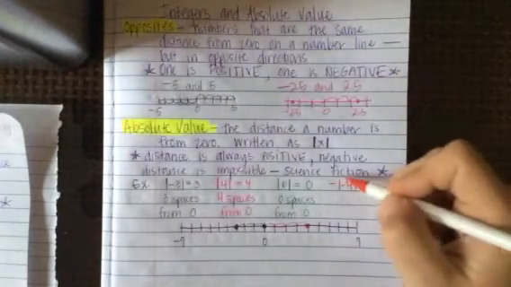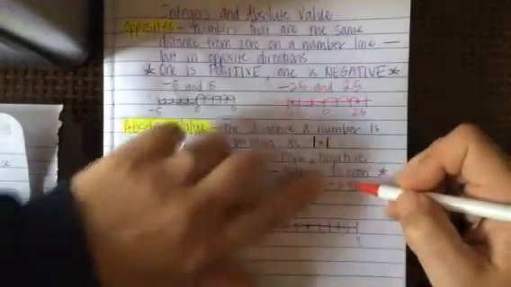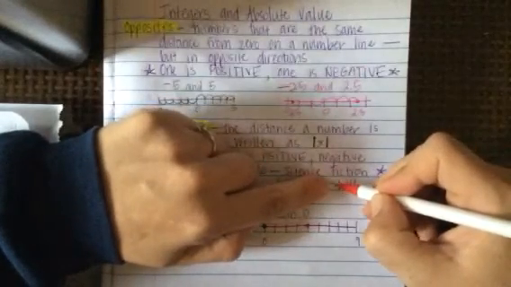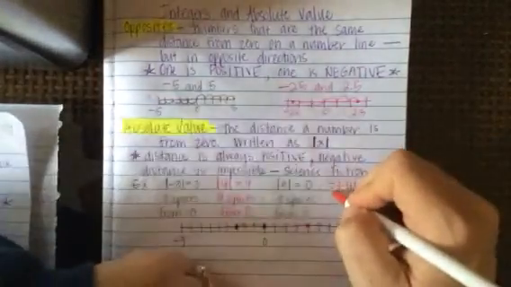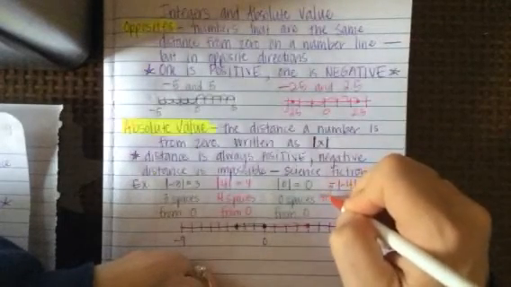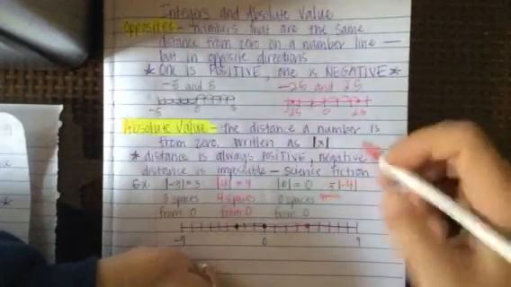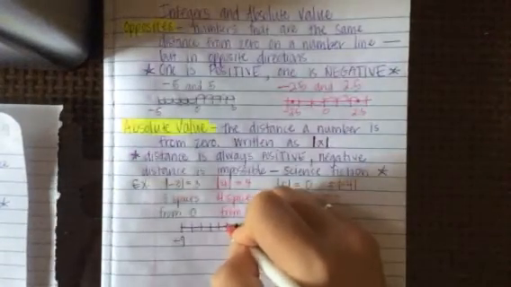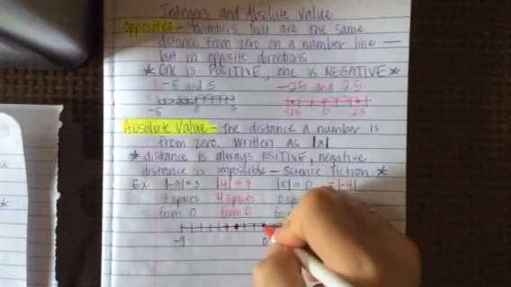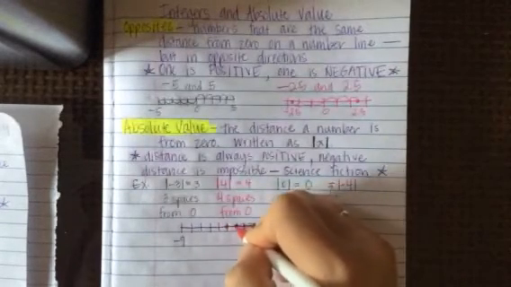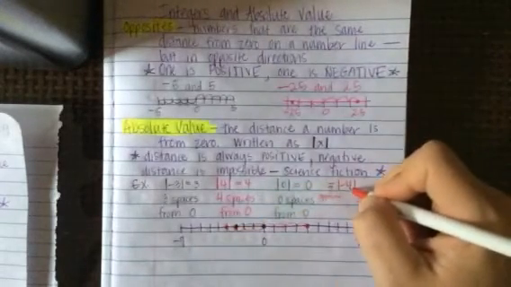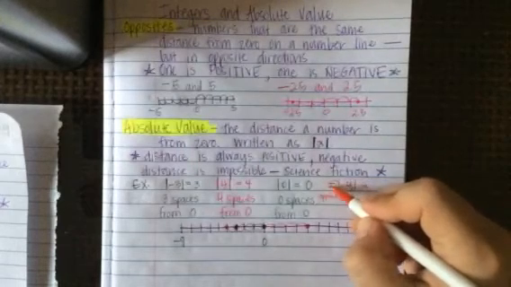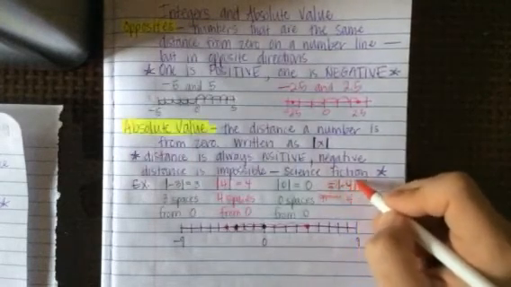Now this last one is tricky. It's looking for the absolute value of -4, but then it has a negative sign in front. That negative sign means the opposite. So I'm going to find the absolute value of -4. 1, 2, 3, 4. The absolute value of -4 is 4. However, it wants the opposite of the absolute value of -4.